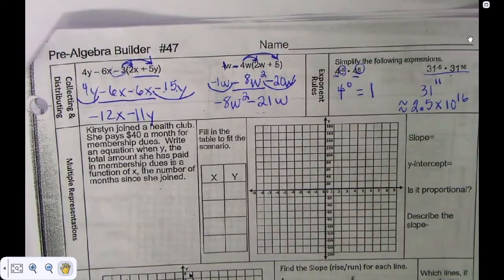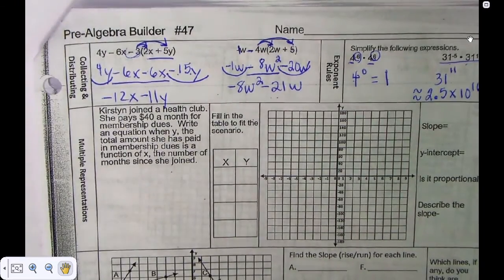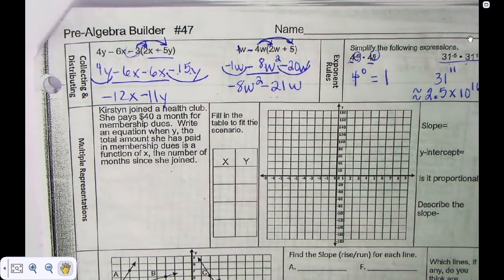Okay, now look at the next problem. Kirsten joined a health club. She pays $40 a month. What's first month of the year? January. Last month of the year? How many months? 12. Good. She pays $40 a month.